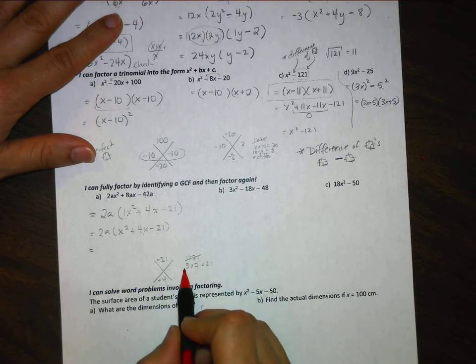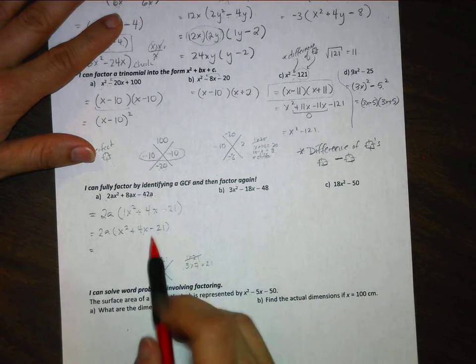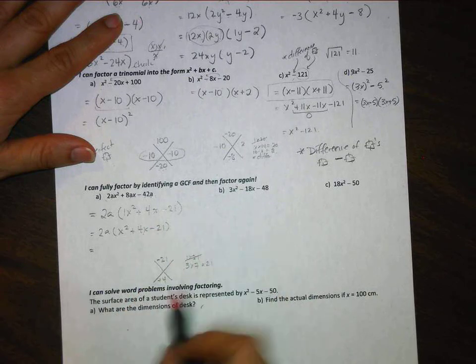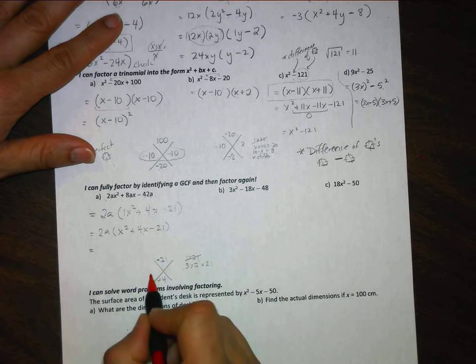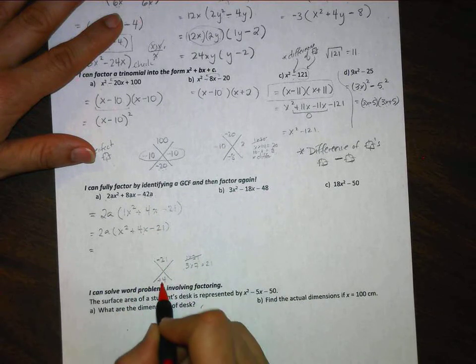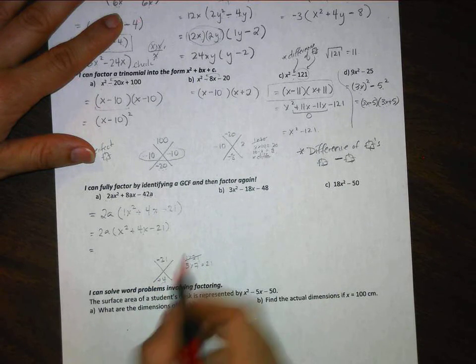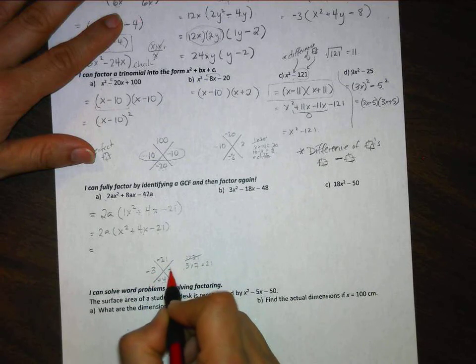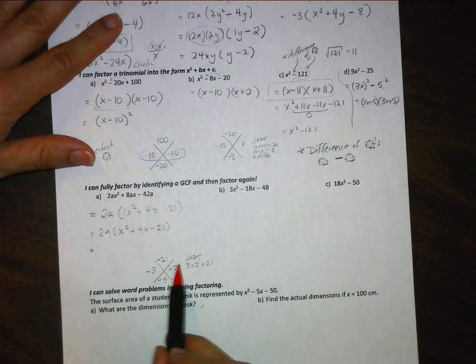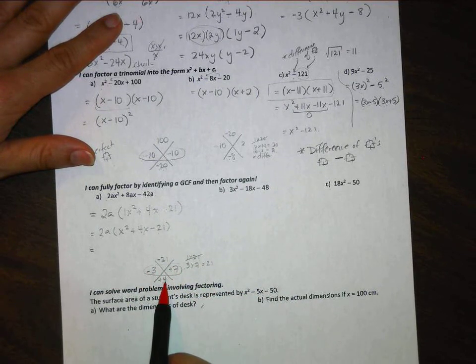If I add them, they're 10. But am I worried about adding them? No, because one of these is negative, because I have a negative number up here. So I want them to add up to a positive number that's smaller than both of them. It must be negative 3 and plus 7, because when I add those, I get positive 4.